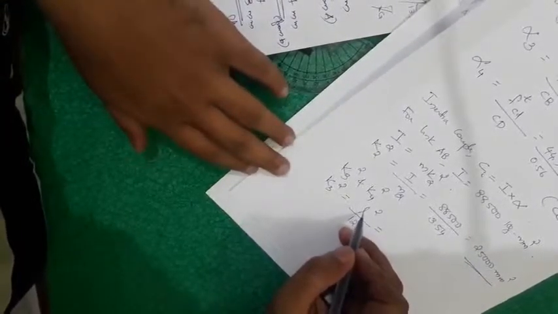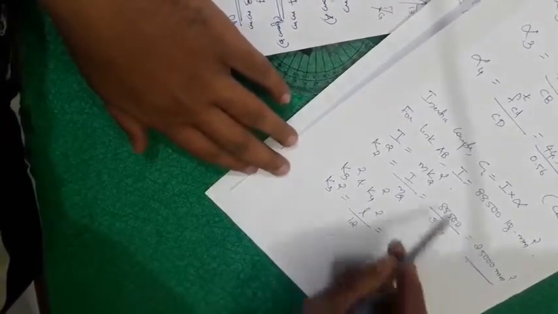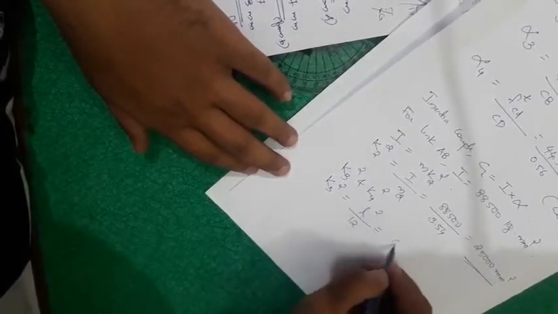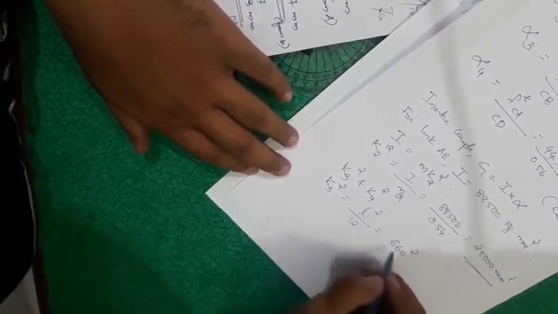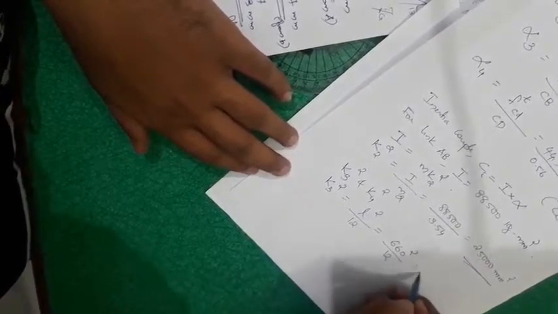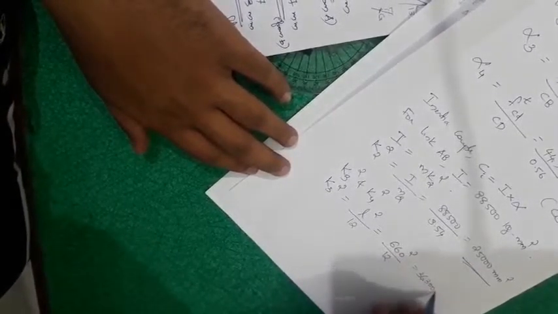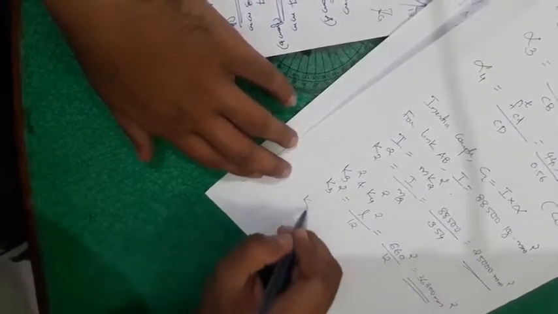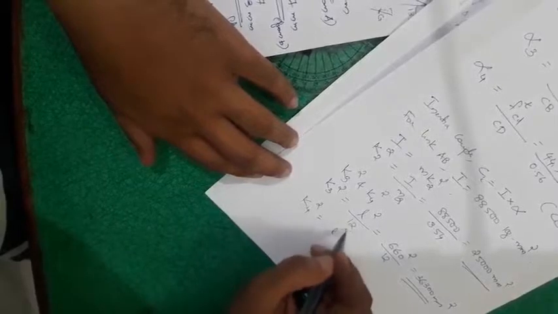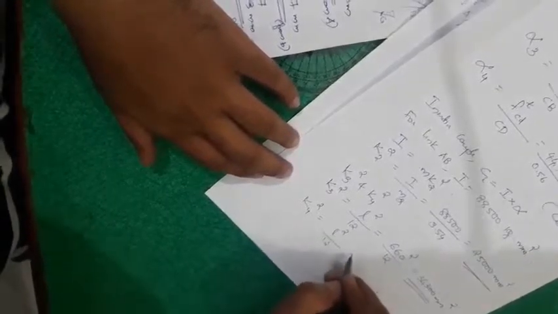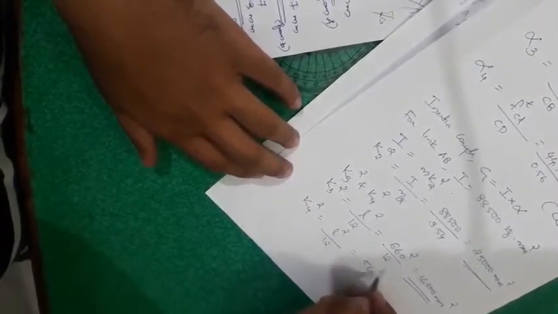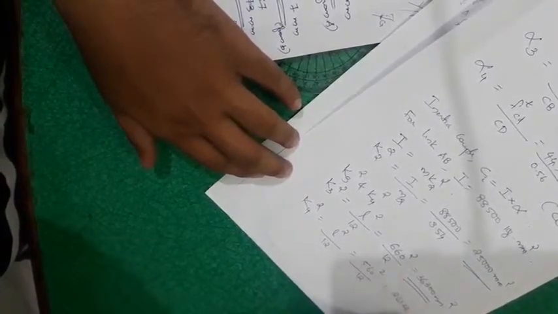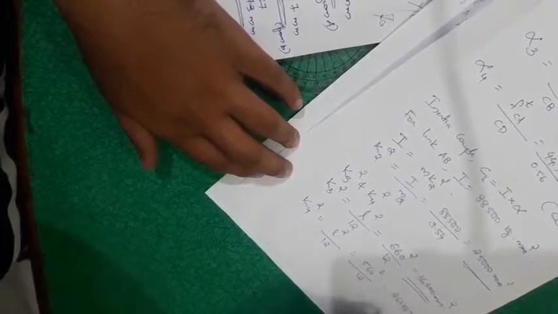So L is 660 millimeter, and we are converting into millimeter square, so 660 square by 12 will be 36,300 millimeter square. Similarly, K4 square is L square by 12 equals 560 square by 12, which is 26,133 millimeter square.